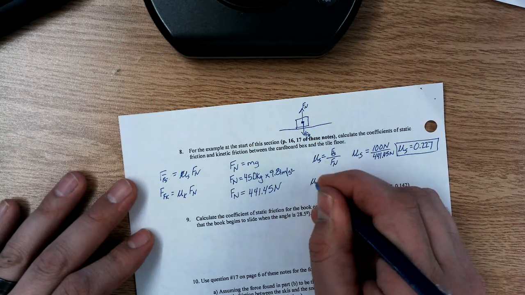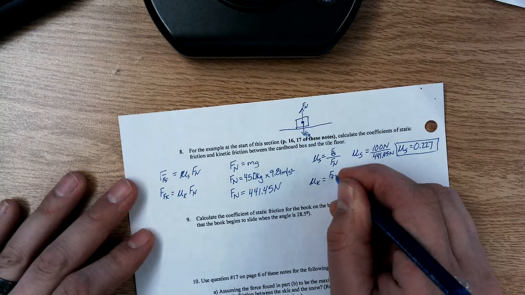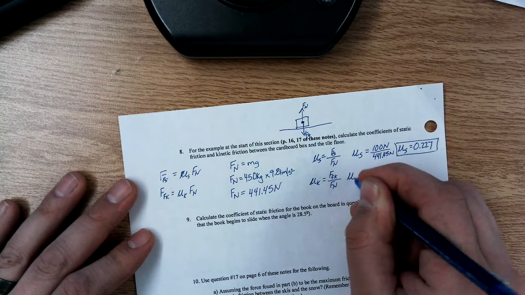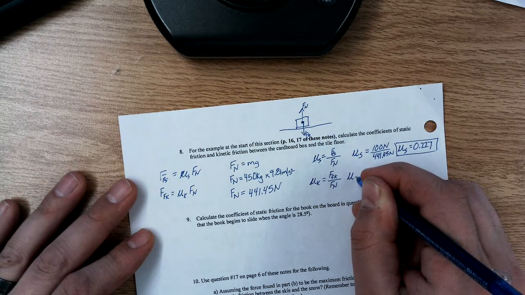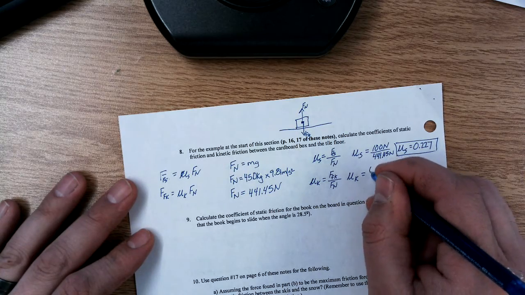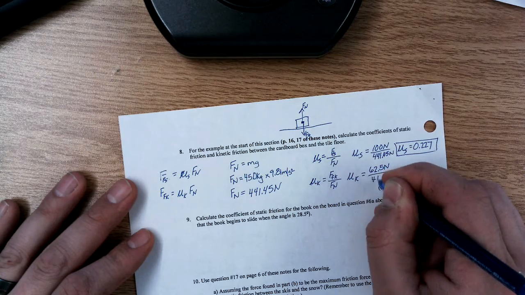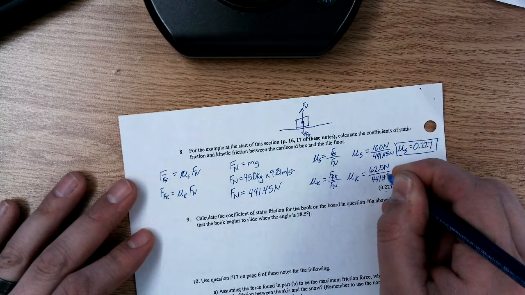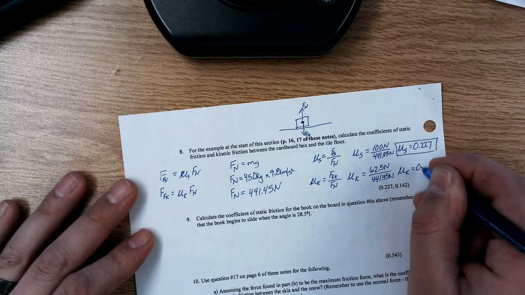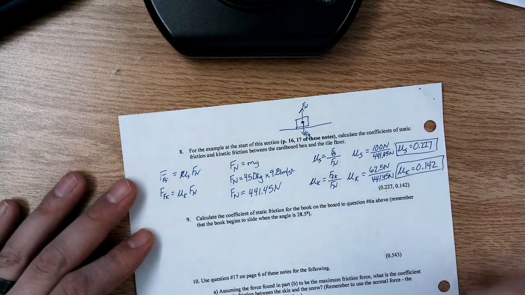Okay, and our coefficient of kinetic friction is going to be our force of kinetic friction over our normal force. We look back on those pages, and we can find our force of kinetic friction is 62.5 newtons. This has the same normal force. And we got 0.142 as our coefficient of kinetic friction.